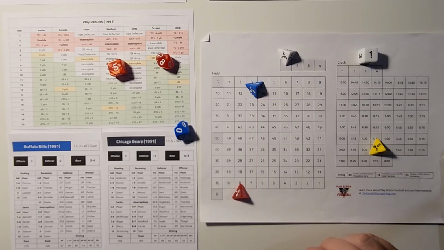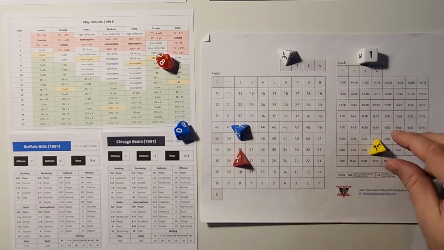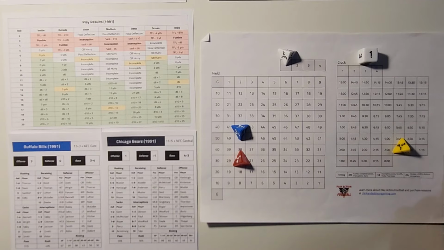The return is 30 yards. So the return is 30. Still pretty good, as the Bears will start at their own 38. So their return game has been strong. I don't know if that was Neil Anderson who's returning for them or not.